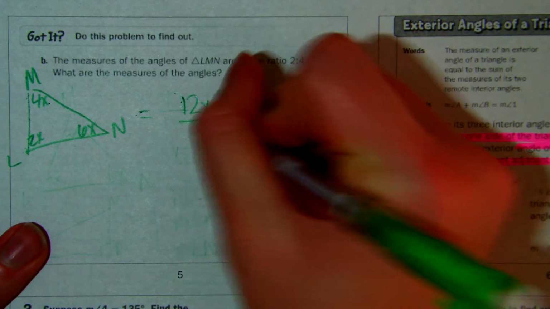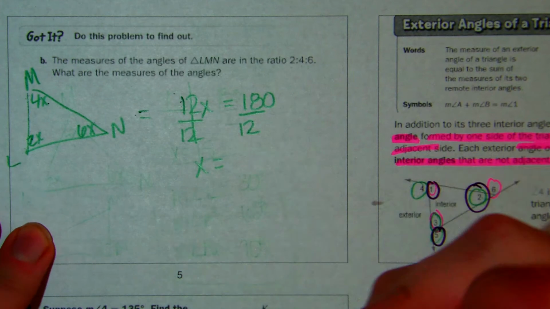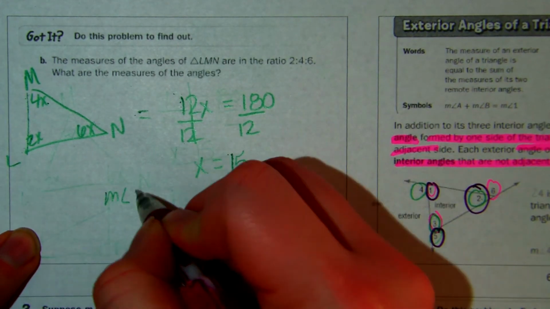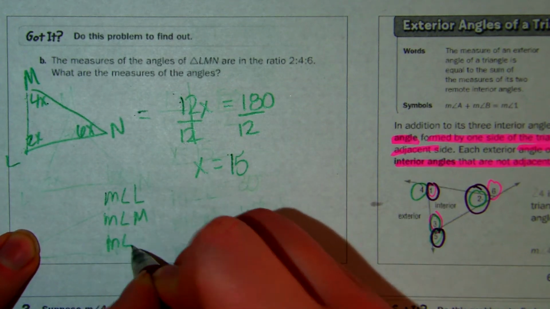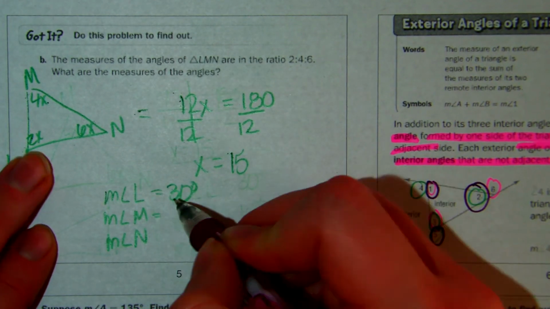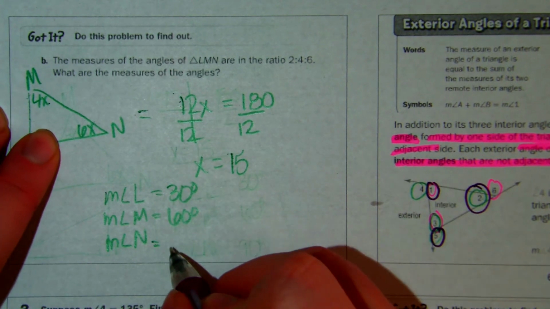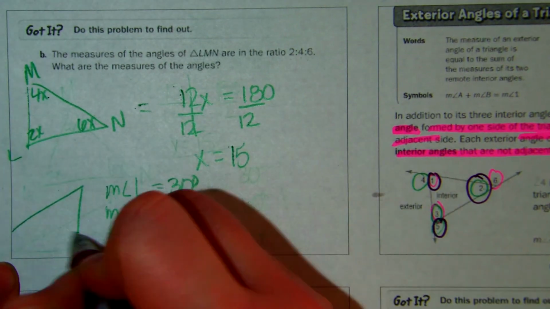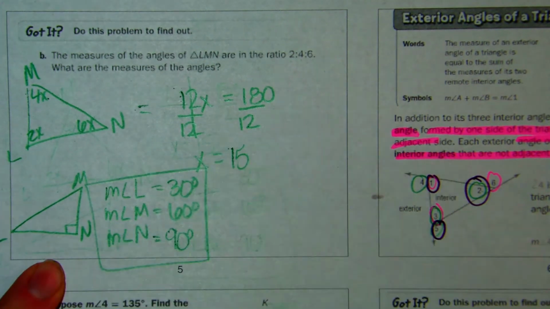So if I divide both sides by 12 to get X by itself, we're going to get that X is 15 degrees. Well, then the measure of angle L, and I'm going to write LMN, is 2X. So 15 times 2 is 30 degrees. 4X's is 60 degrees, 15 times 4. 6X is 15 times 6, or 90 degrees. So again, not drawn to scale, it would look more like that, but we got the idea.